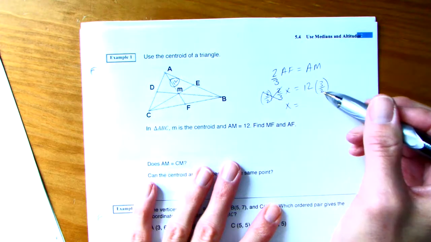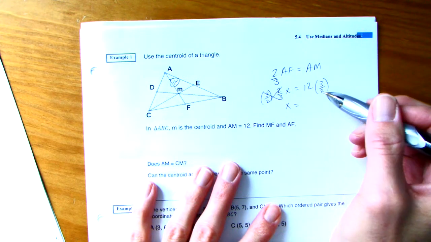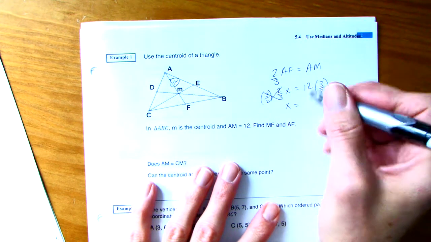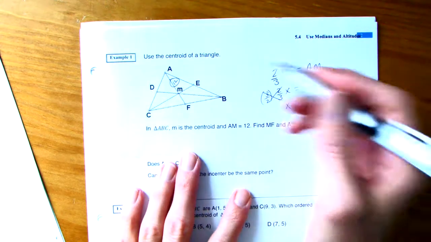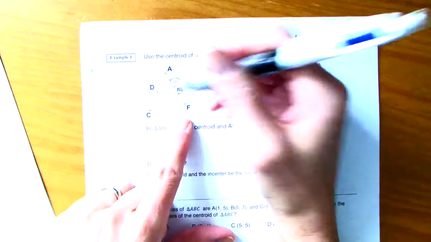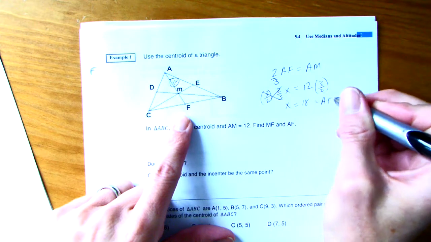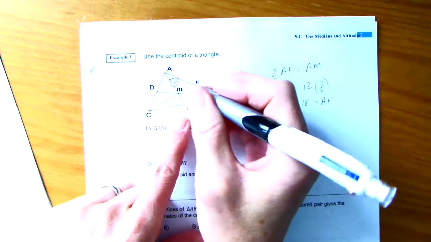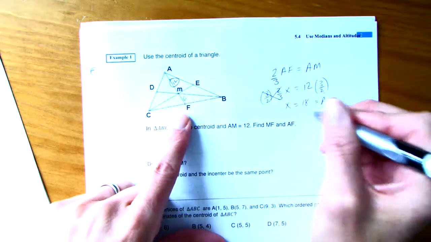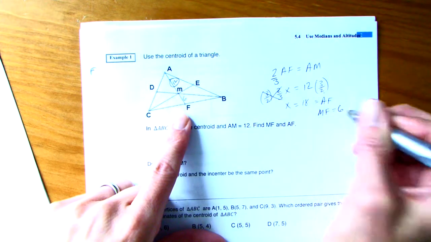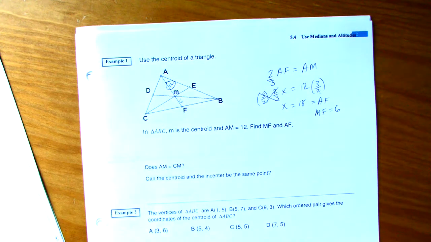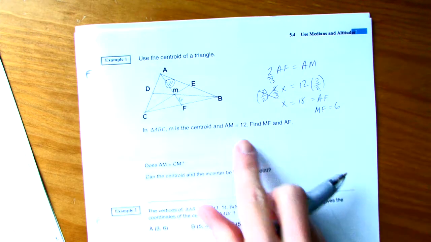X is equal to 2 goes into 12 6 times, times 3, we get 18. So that means AF, the whole length, is 18. If this whole length is 18, how long is MF? That would be 6. So that's how that works. Pretty cool, huh? Not really sure why I put all the work there when I should have put it here.